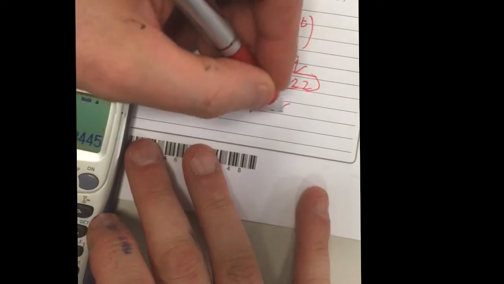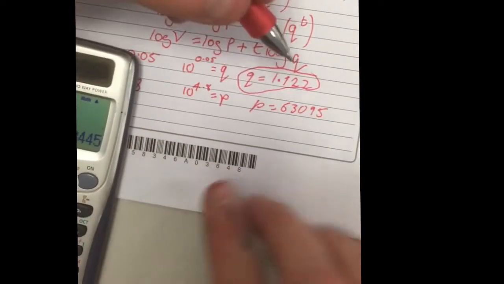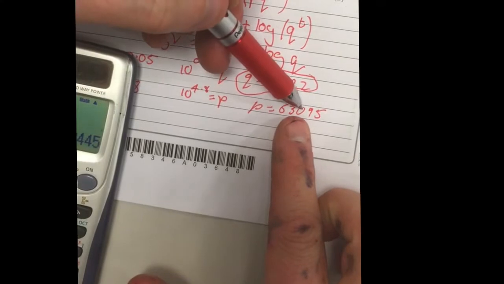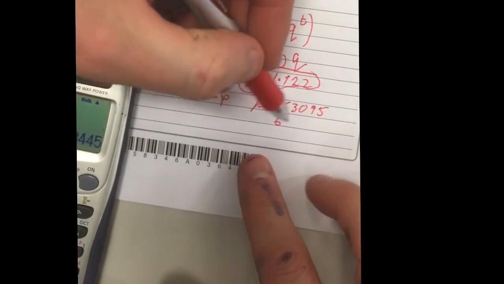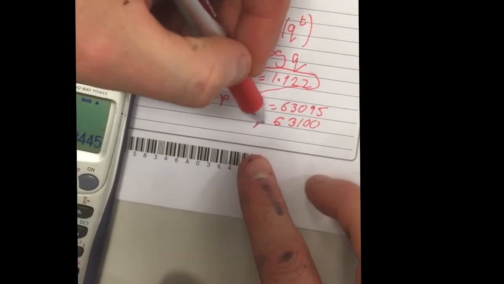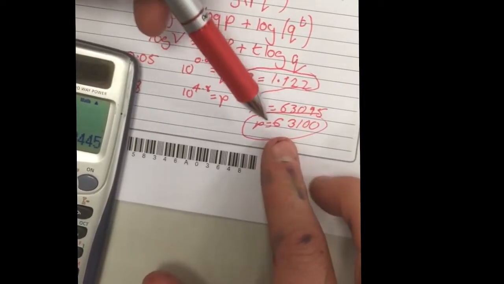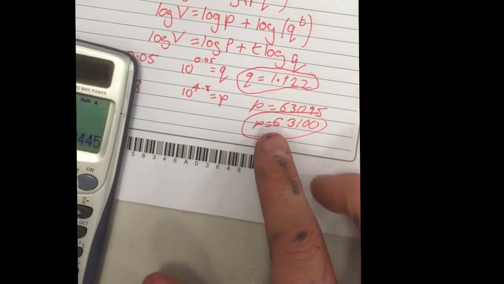And p is going to be 10 to the power 4.8. So p equals 63095. We want 4 sig figs, 1, 2, 3, 4. So this is going to get rounded. So it becomes 63100. So if you've got that wrong, go over what a significant figure actually means.